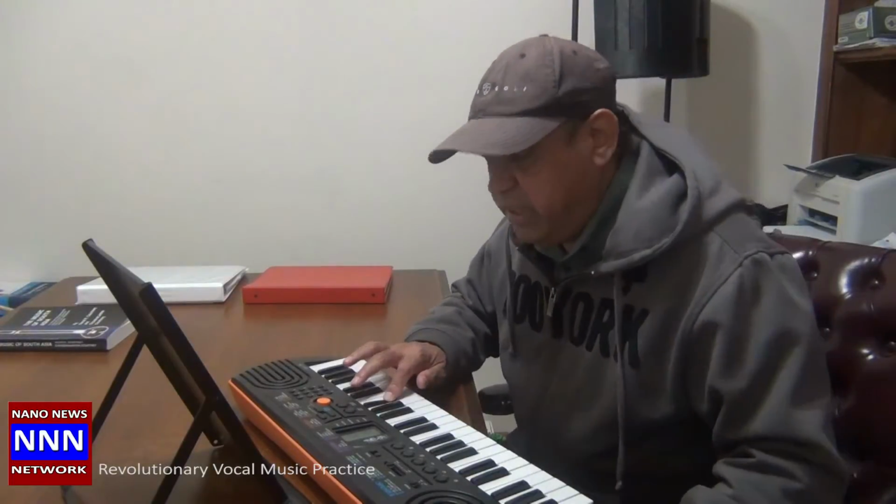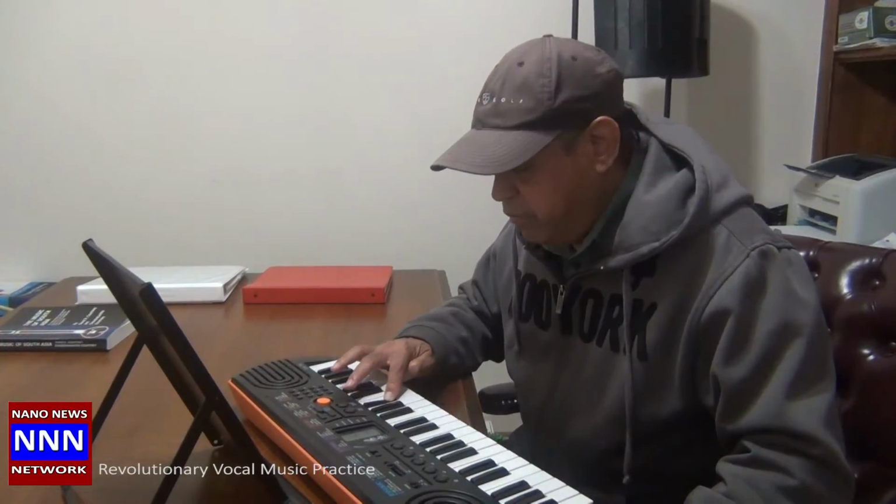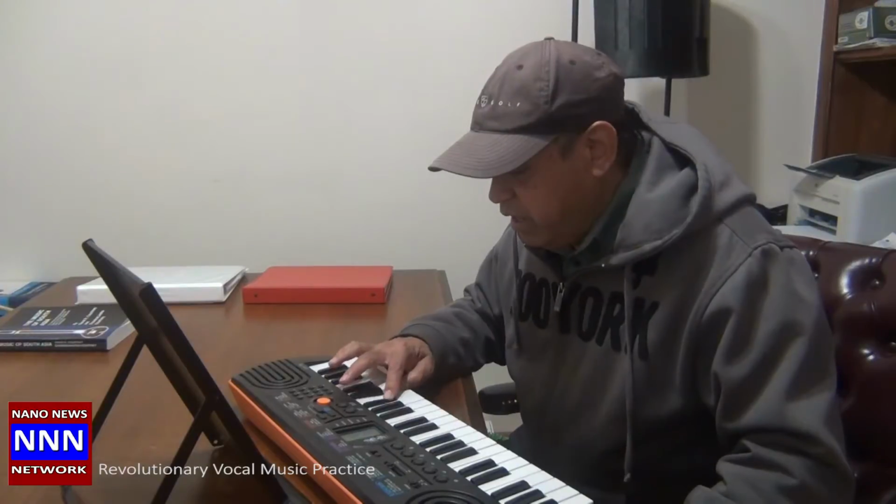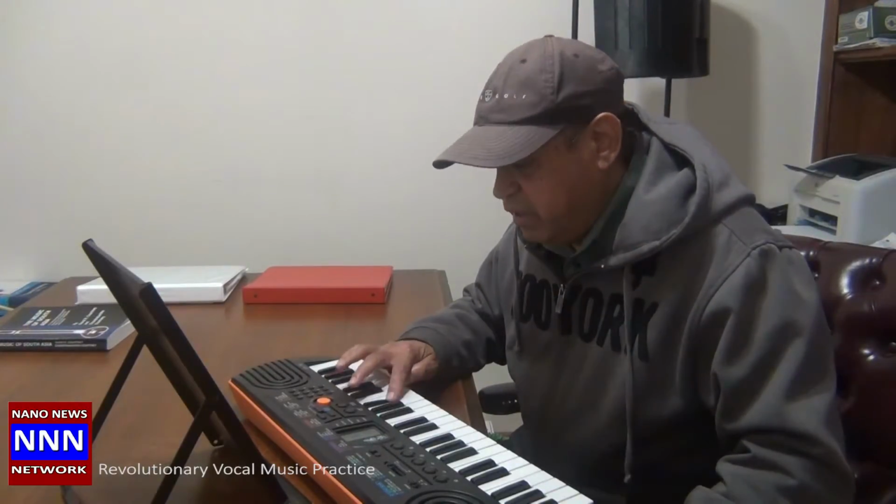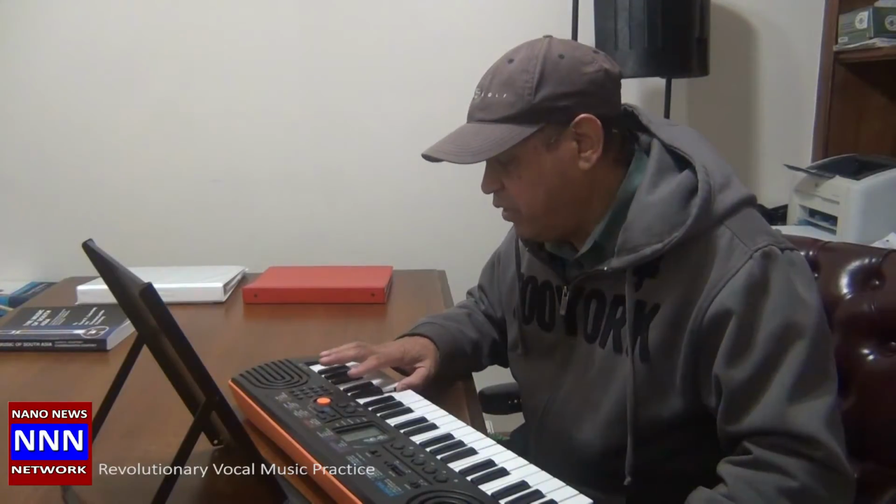So we finished G sharp, which is dha, and we're going to move. This is the middle octave. We are still, this is ni. So this is ni, and we're going to go to ni and move to the higher octave.